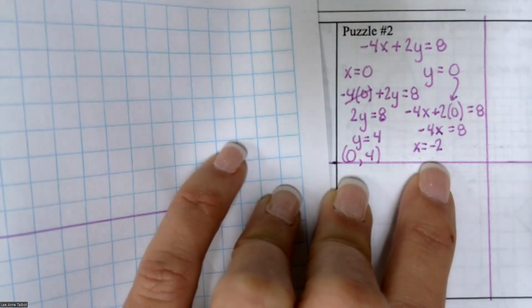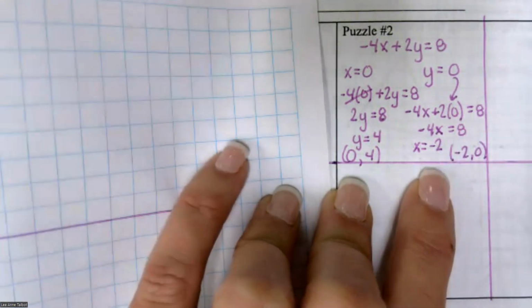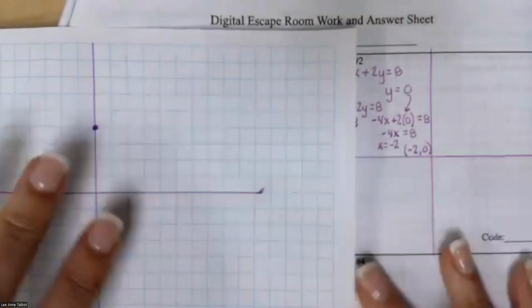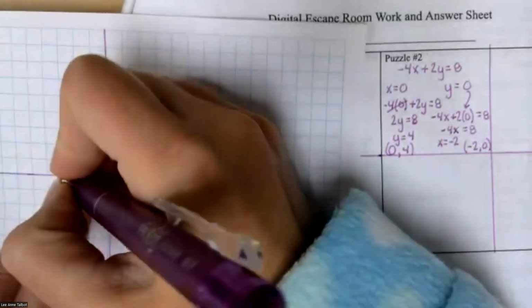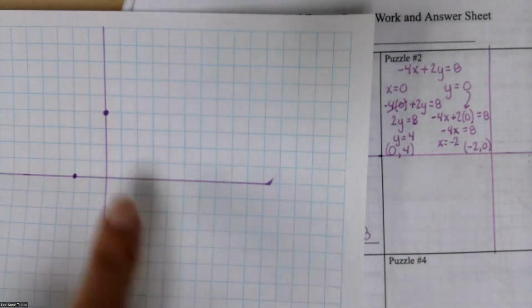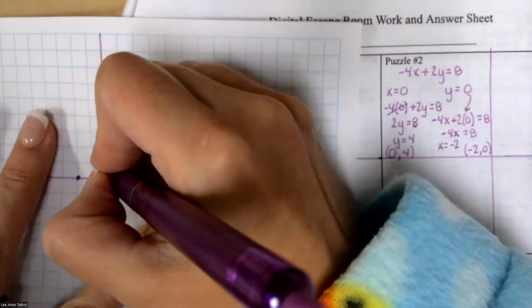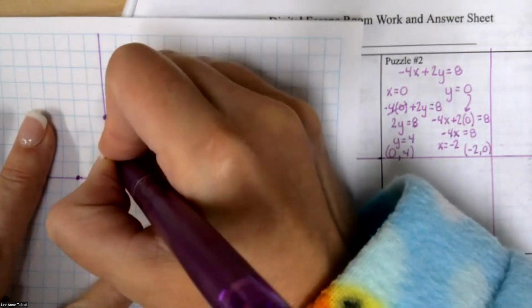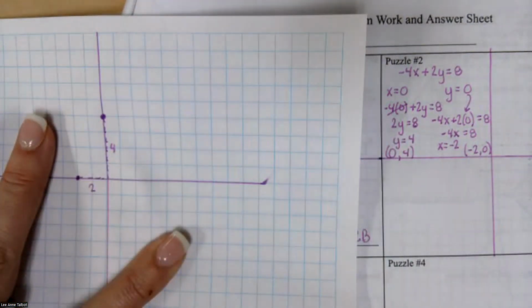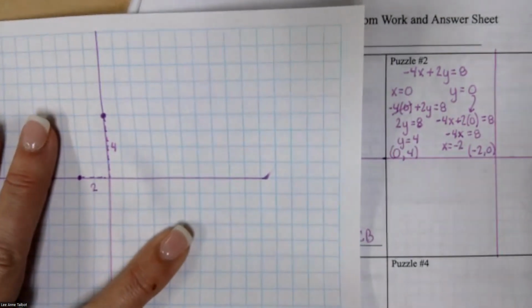Okay, what is the coordinate? Yep, negative 2, 0. Beautiful. So you take that information and you come over here to negative 2, 0. Okay, what is the slope between these two? Now tell me what is the slope of these two?